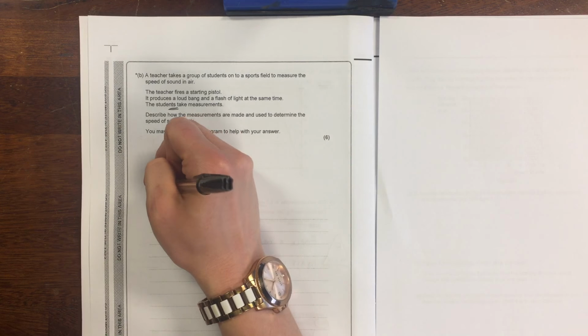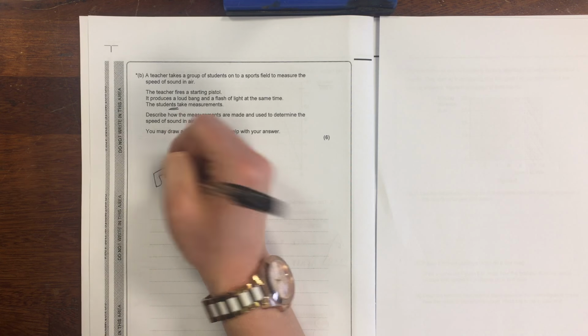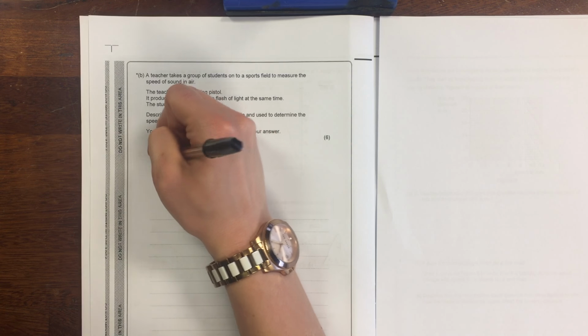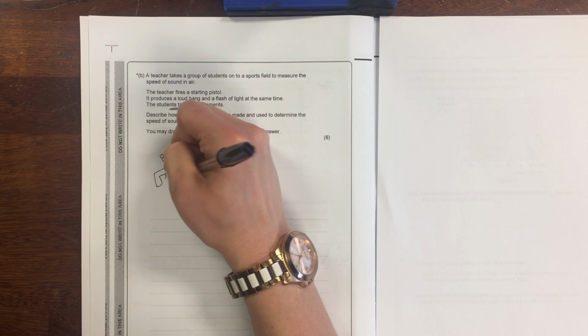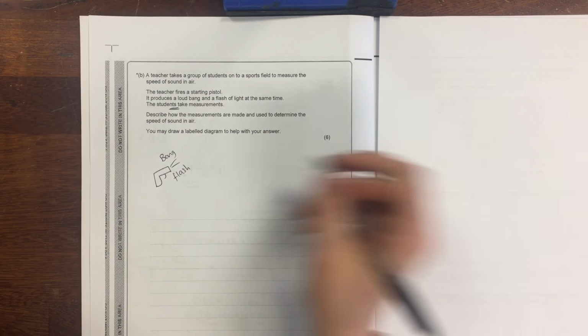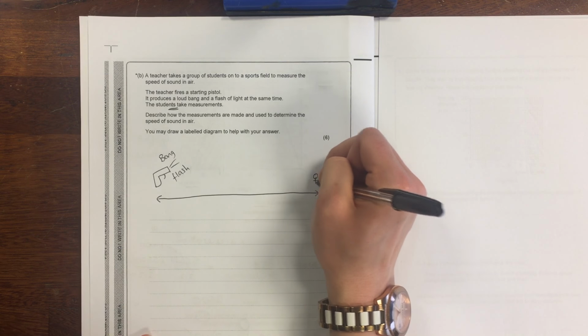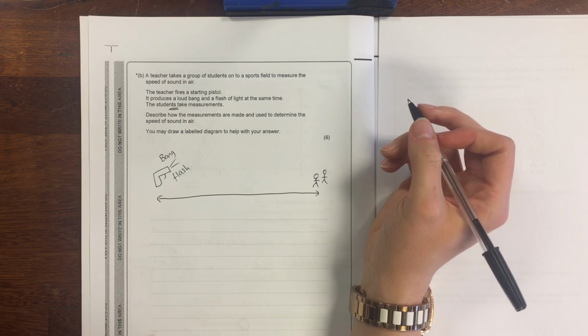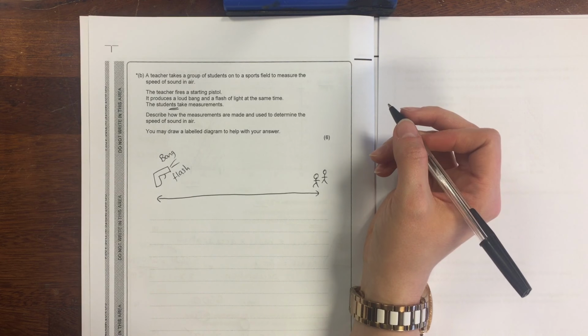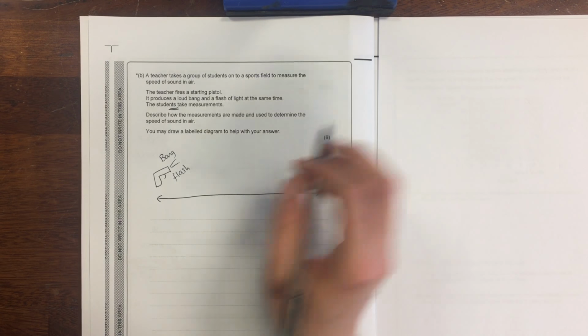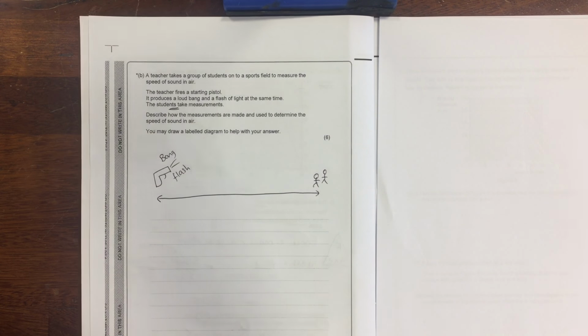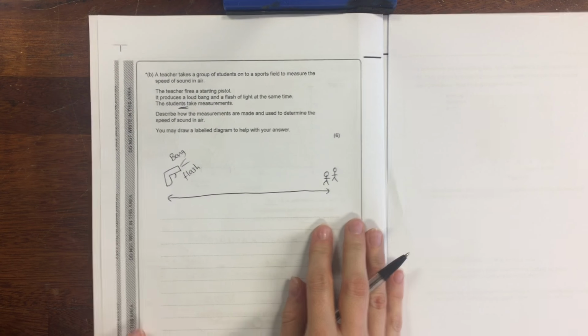So we've got our gun here, and that's going to make a bang and a flash of light at the same time. A distance away, we will have our students, and they will be measuring the time it has taken for that sound to travel towards them.